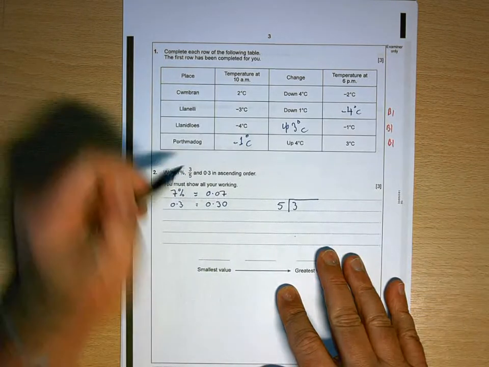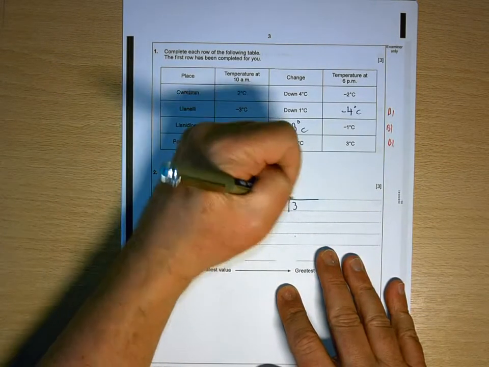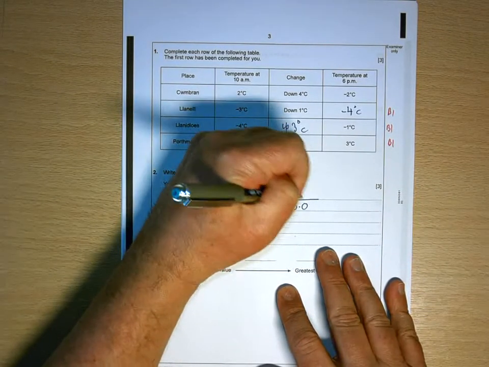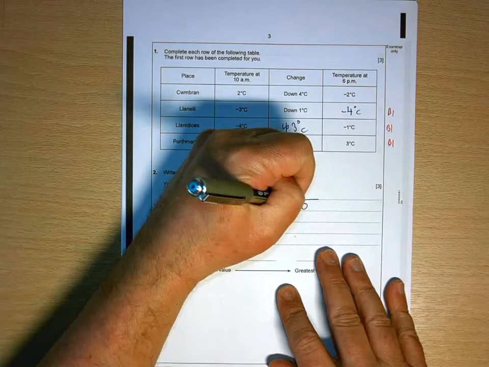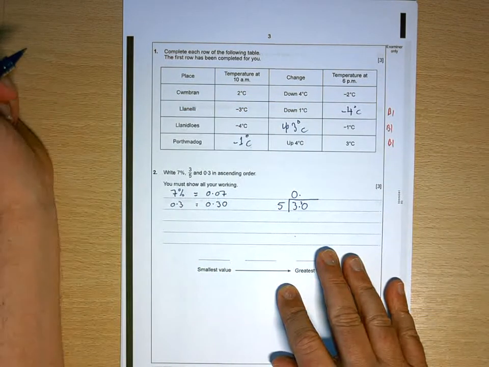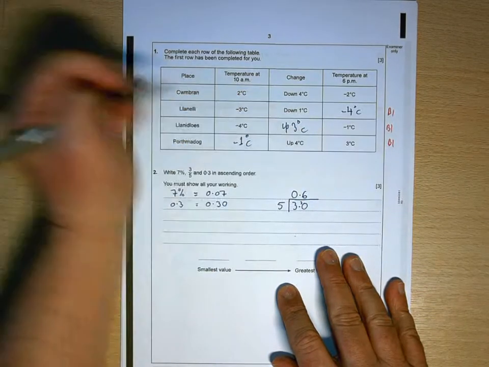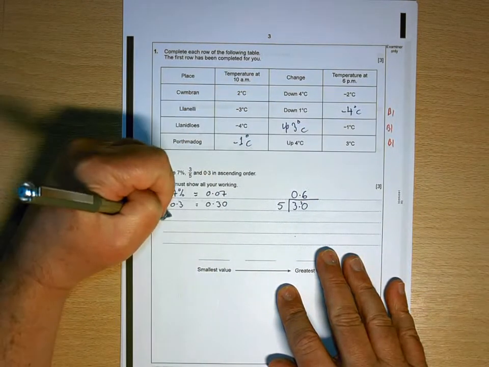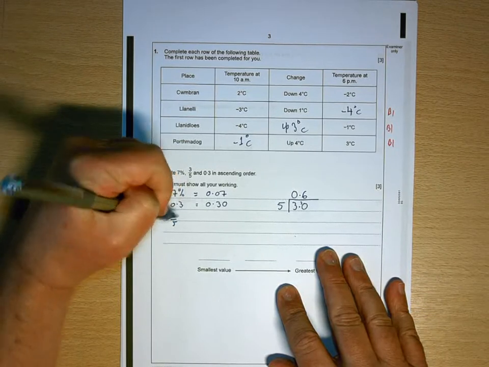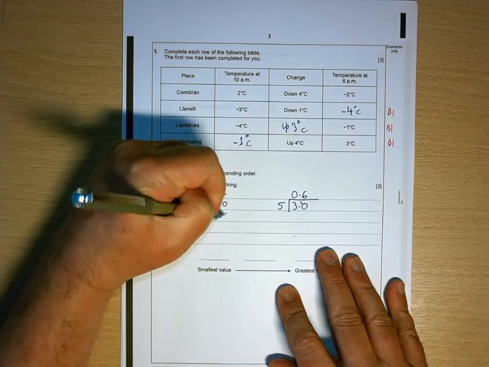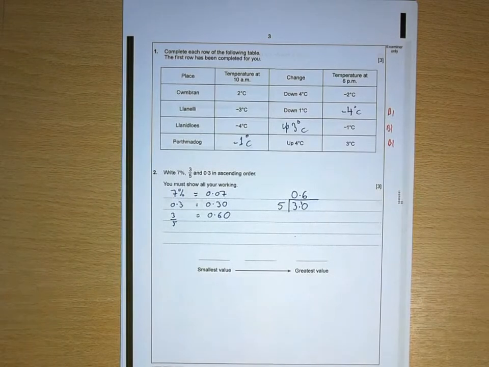So you're doing 5 into 3. 5 into 3 doesn't go, so we have to add a decimal point and then add a 0 after it, and then we're doing 5 into 30, which goes 6 times. So the 3/5 is 0.60. So now you can directly compare those.